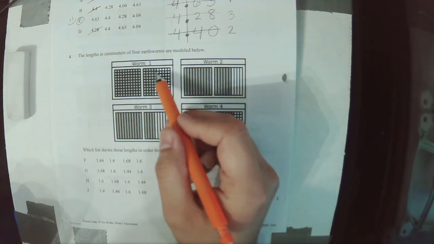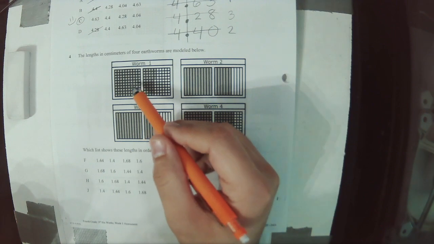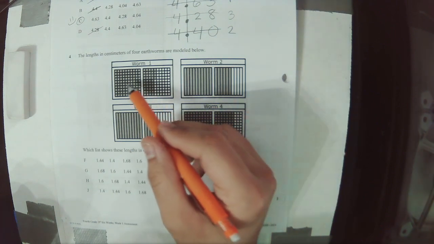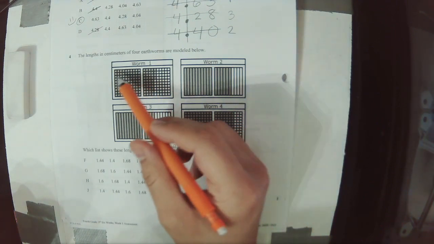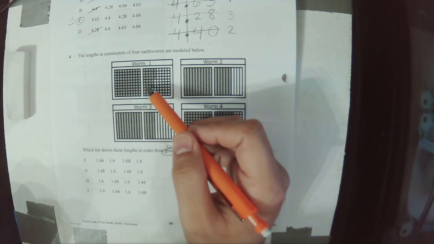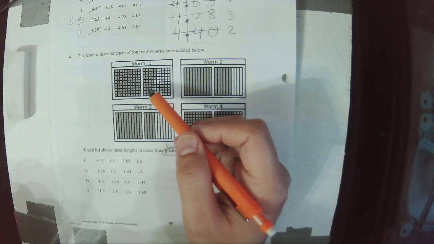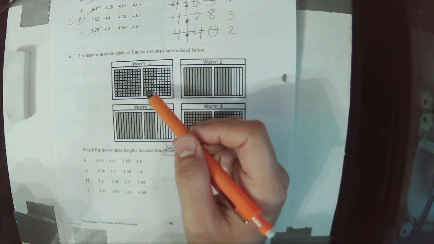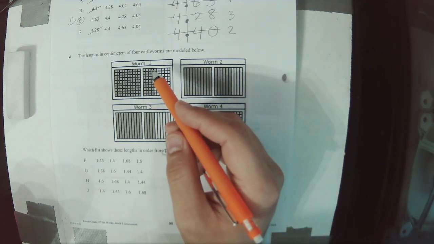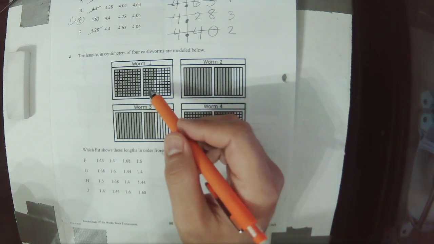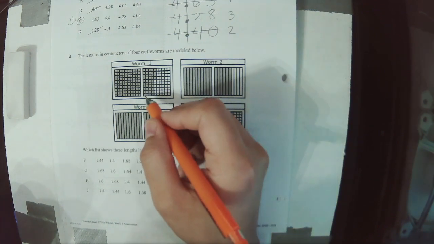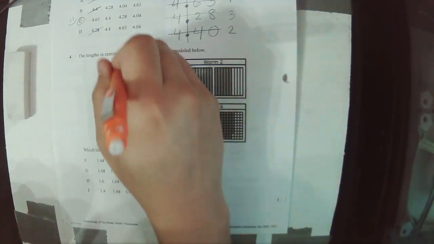Who can tell me, for worm number 1, what number would match this model that they gave us? What decimal are they showing me in model number 1, or for worm number 1, say? Alexa? 1.44. Okay, 1.44. So let me write that on top of this.